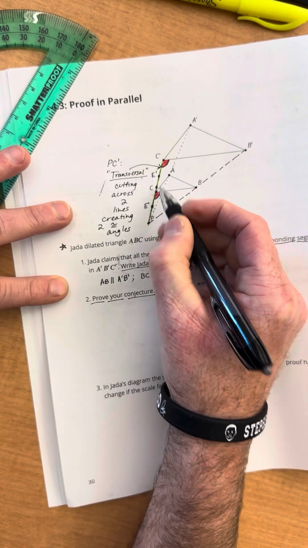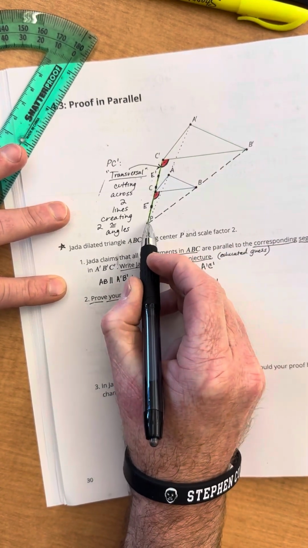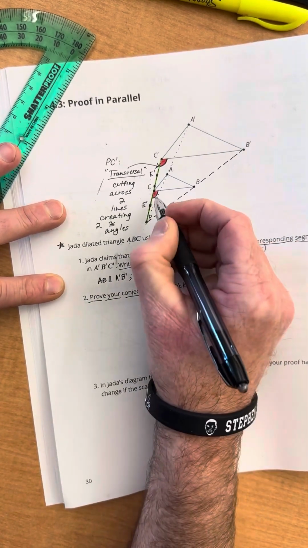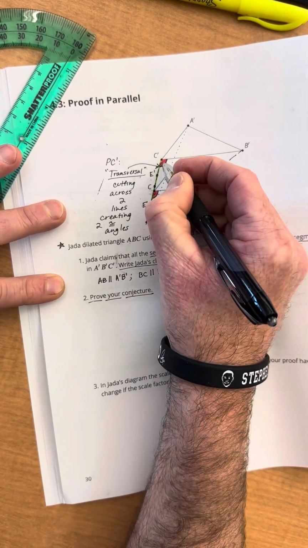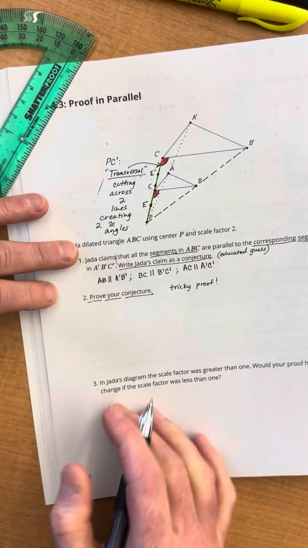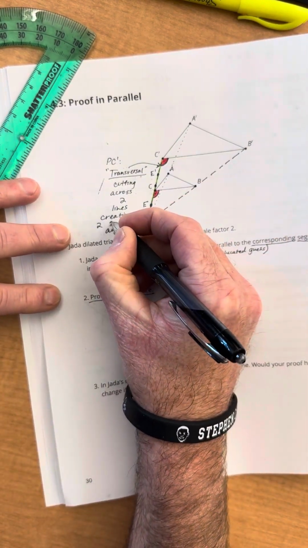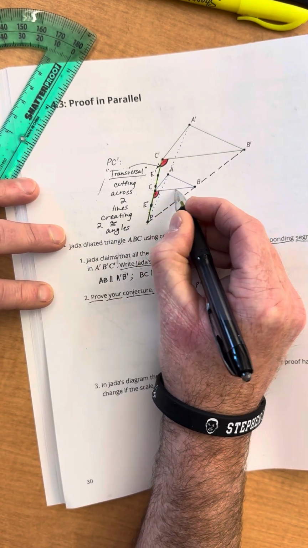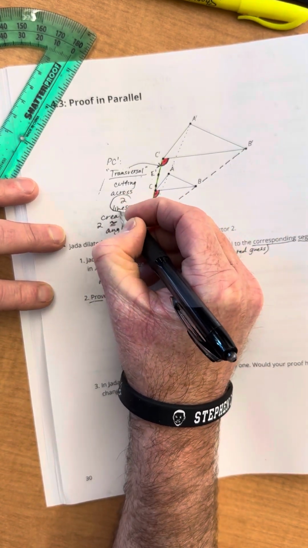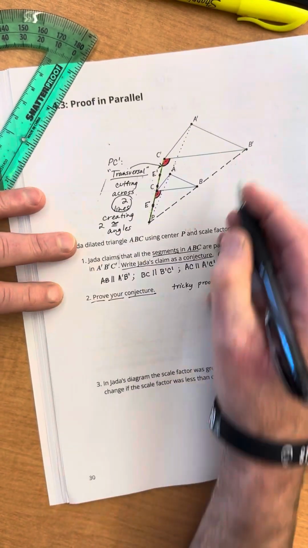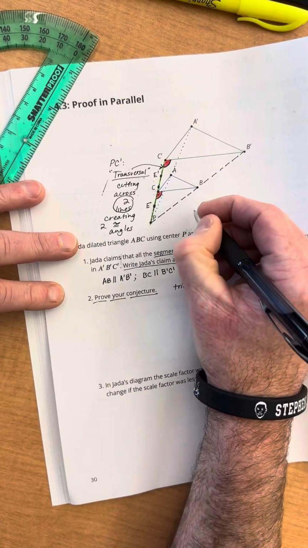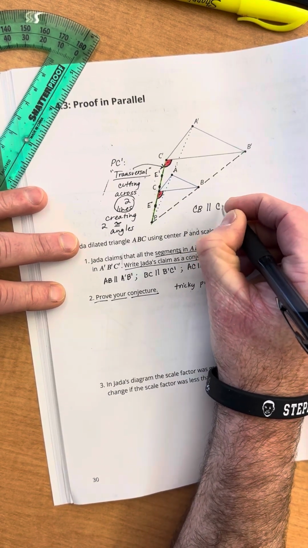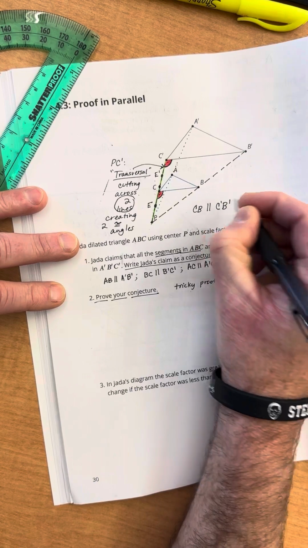The angles are in red here. So if you have a transversal across two lines and it creates two angles that are congruent, you can conclude that those two lines, CB, are parallel to C prime B prime.